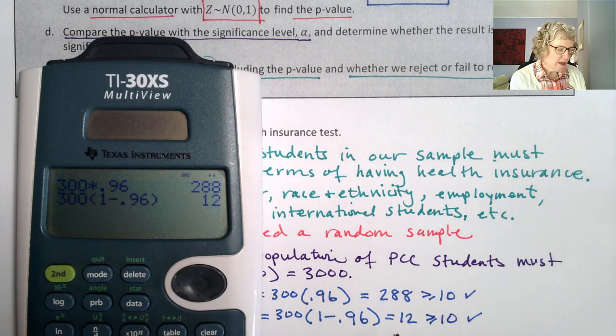These two will always add up to 300, because they add up to 100%. So we also could have said, if that's 288 successes, people we would expect to have health insurance, then failures would be who do not. The word success and failure is just a general term in statistics.